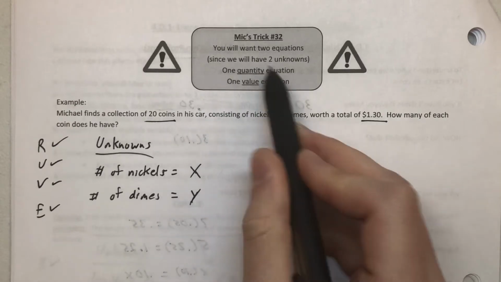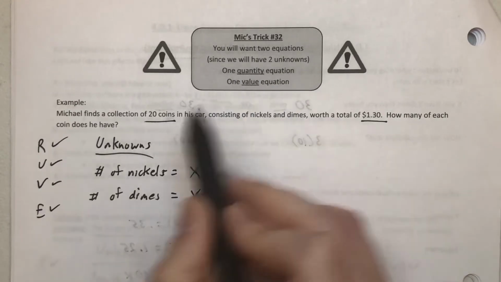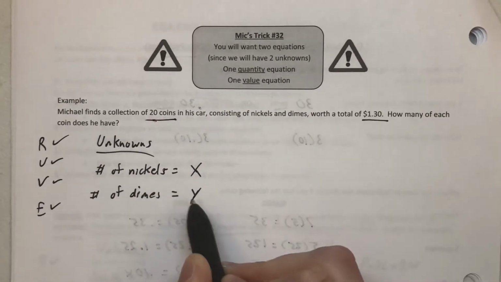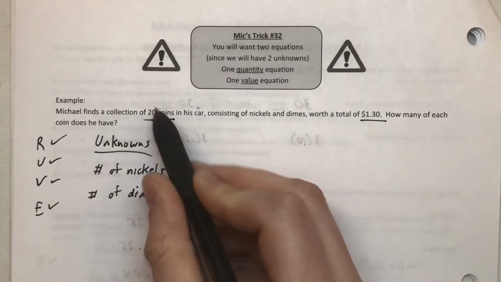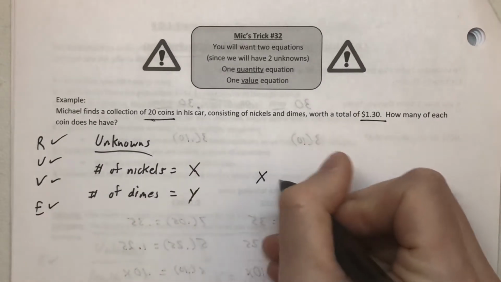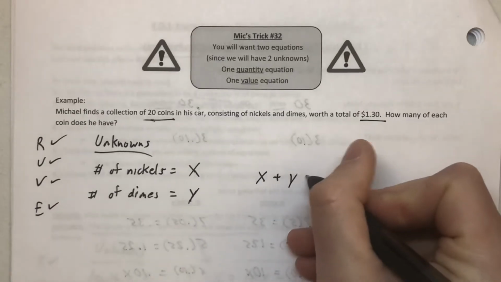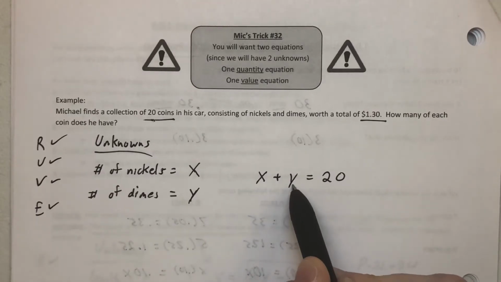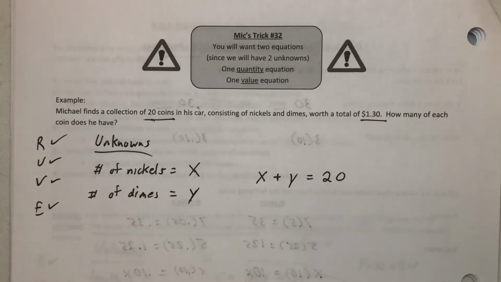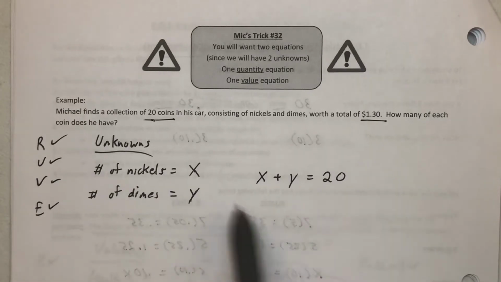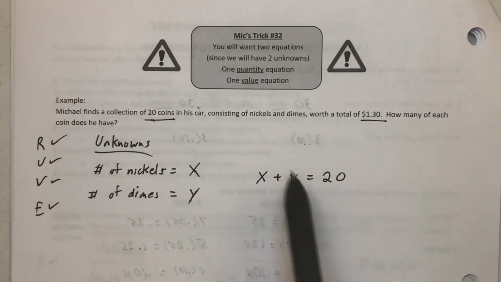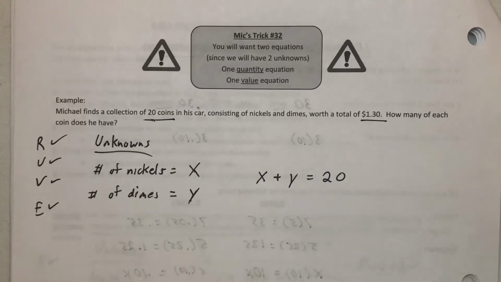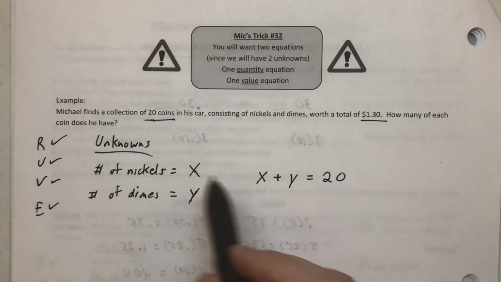Well, the quantity one is pretty simple. Don't overthink it. Quantity. There's 20 coins, 20 total coins. We're saying that X is the number of nickels and Y is the number of dimes. So where does that 20 come from? It comes from X nickels plus Y dimes would give us that 20, right? We're saying the number of nickels plus the number of dimes is 20. That's exactly what that stands for. No value, right? No money numbers involved here. I don't care about the value of a nickel or a dime. I don't care about that $1.30. That's just talking quantity.